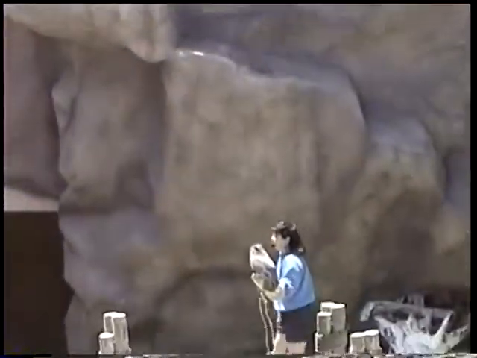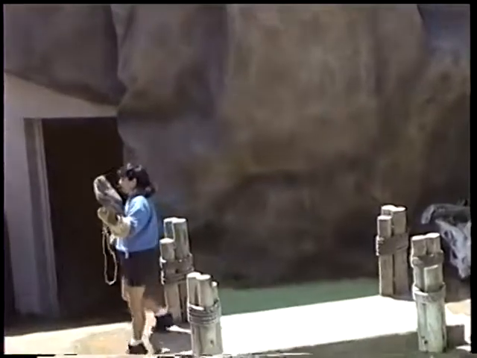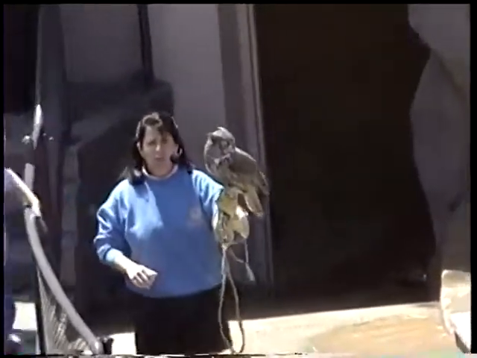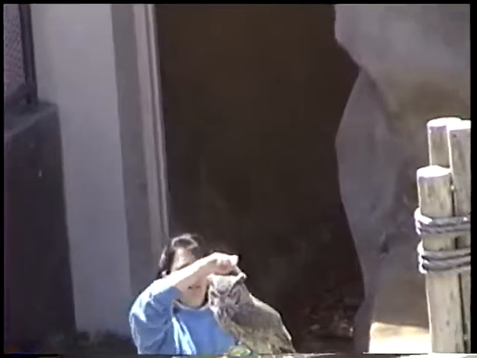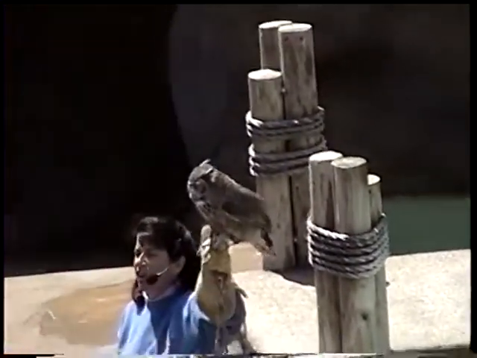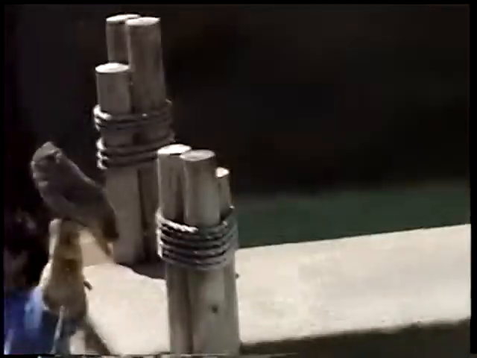Let me introduce you to Wahoo, our great horned owl. Now he's called a great horned owl for a couple of different reasons. The great part comes in because they're the third largest owl right here on the North American continent. They're also called a horned owl because of these two tufts of feathers they have up there on top of their head. They're not horns at all, they're not even ears, they're actually just feathers.